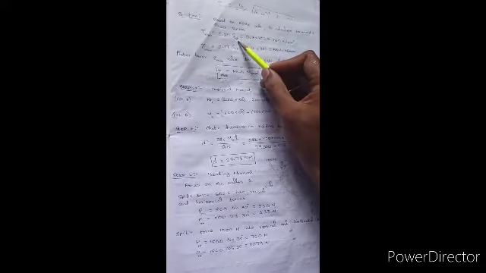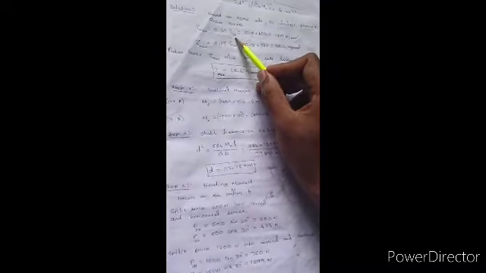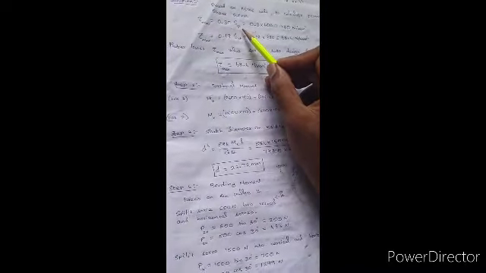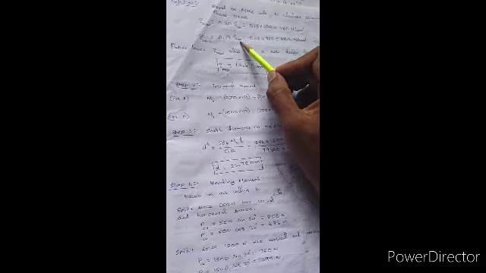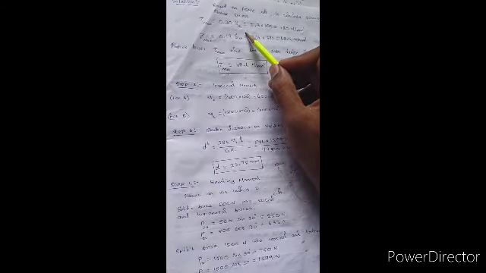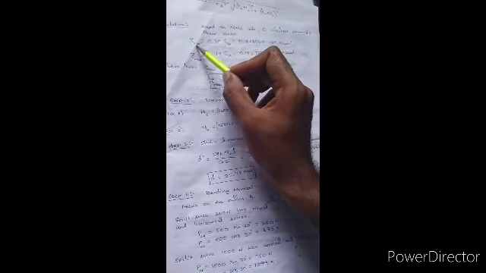They are given the SYT value and the SUT value, the yield tensile stress and ultimate tensile stress. According to the ASME code, there is a rule for permissible shear stress.